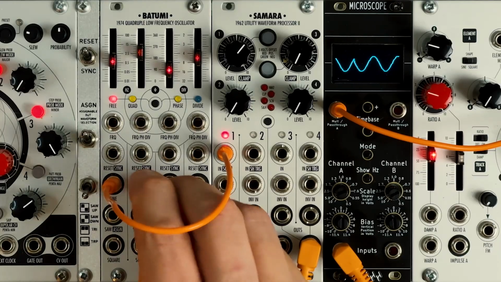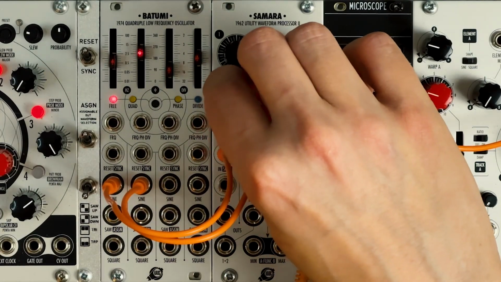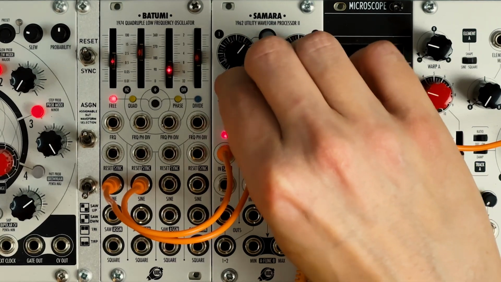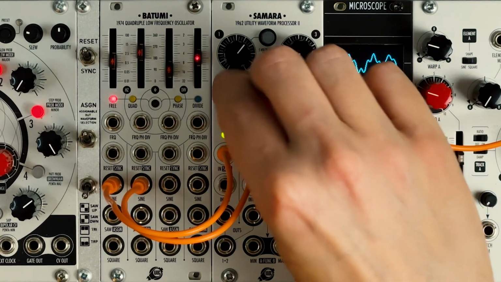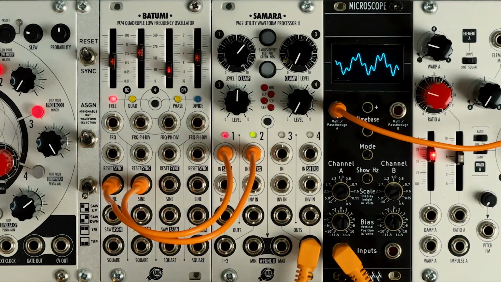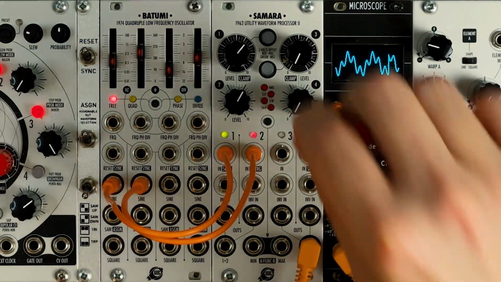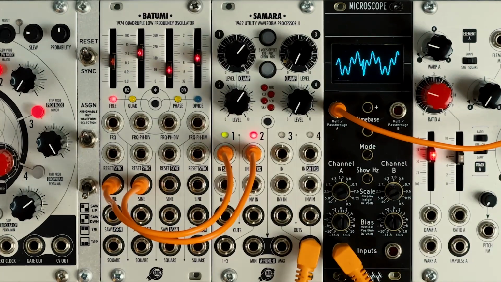And if we take a second sine wave from channel 2 into the second channel of Samara and fade this in, you can see we're starting to superimpose this faster sine shape on top of the slower one, and we get this kind of more complex wave. Still feels fairly periodic, but it's got a bit more wiggle in it.